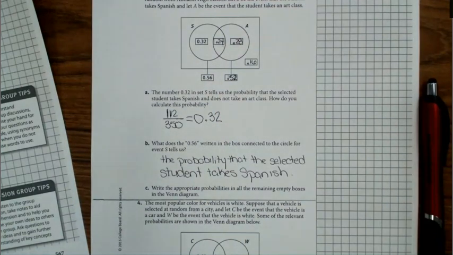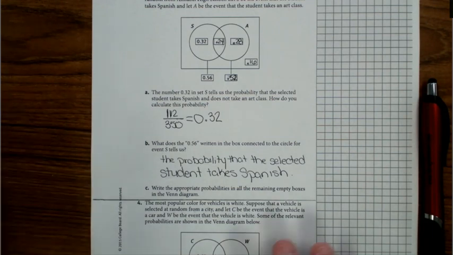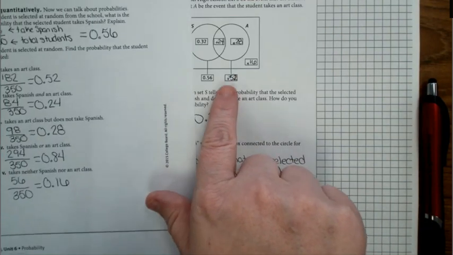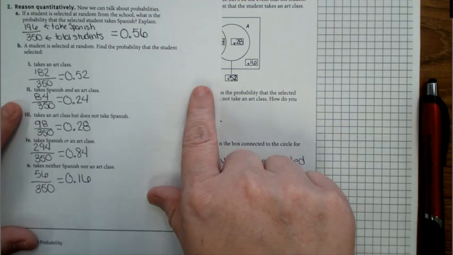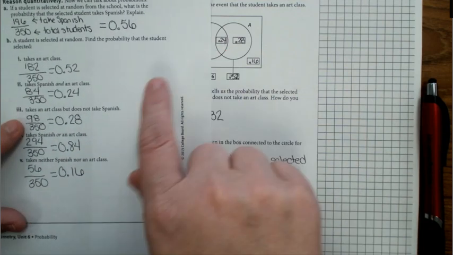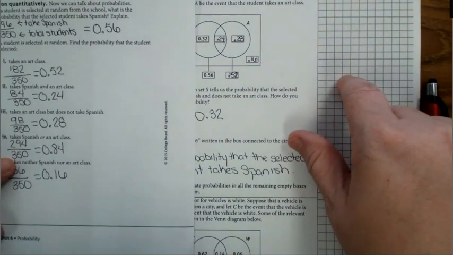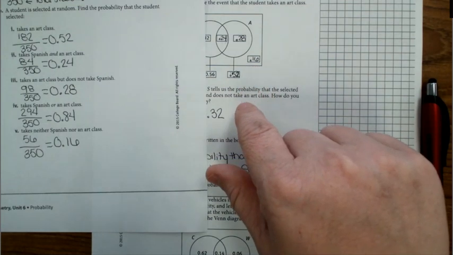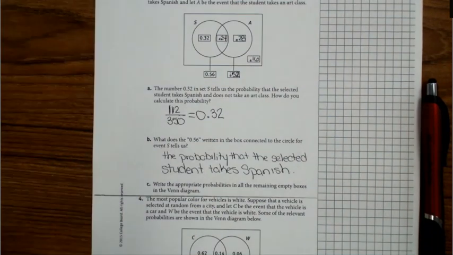I want to go back over to problem number 2. Problem number 2, let's just take a look at some of these. Takes an art class, 0.52. Oh, what do you know? Taking art. Then we said takes a Spanish class and an art class, 0.24. What? Takes art but not Spanish, 0.28. And this one says takes neither, 0.16. Look at that. I didn't even have to rework these, but I did, so that's okay. We're getting extra practice here. On to your debriefing.